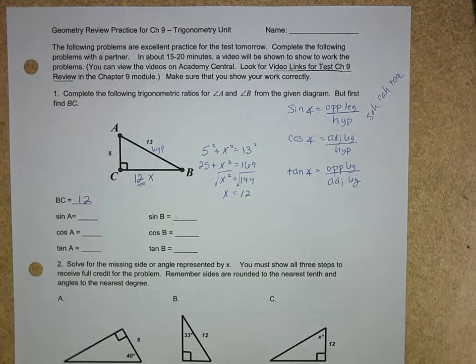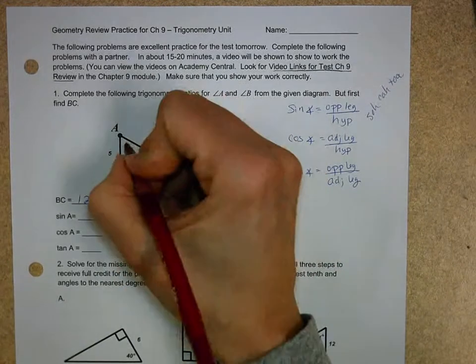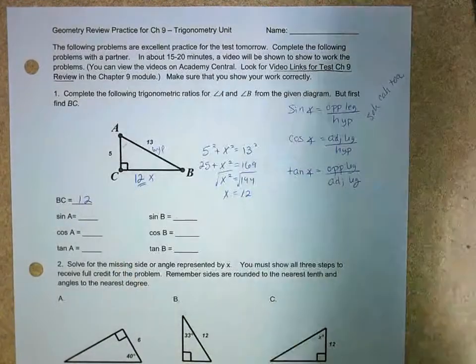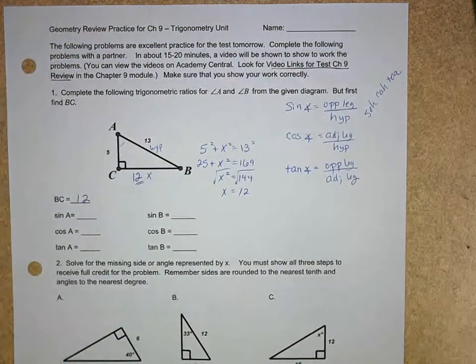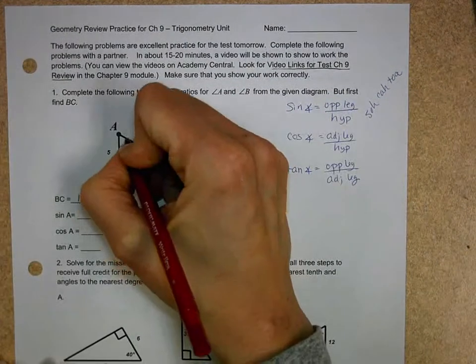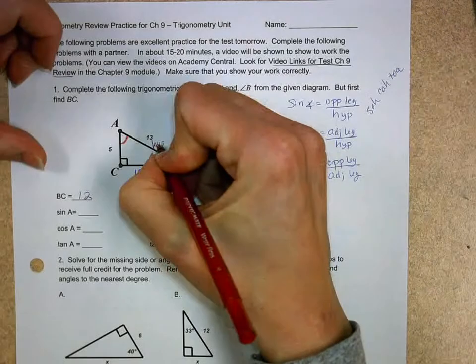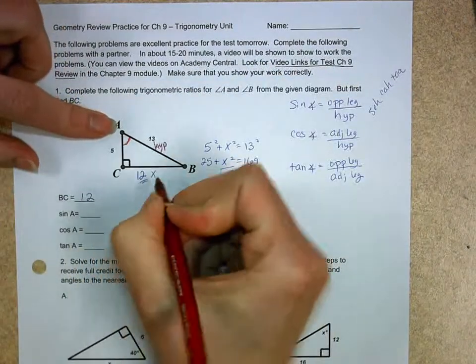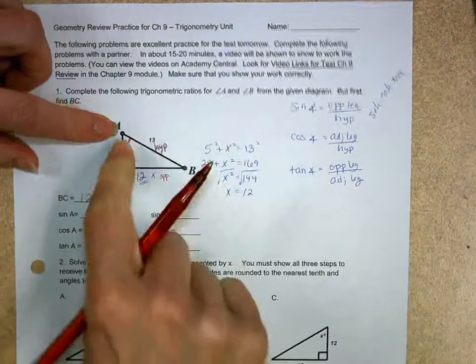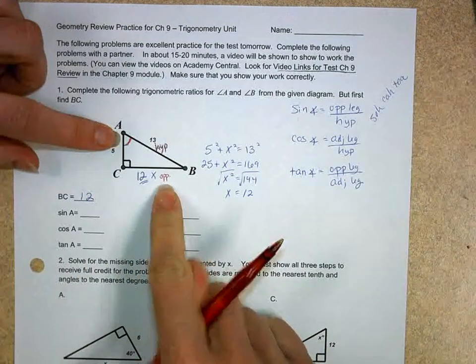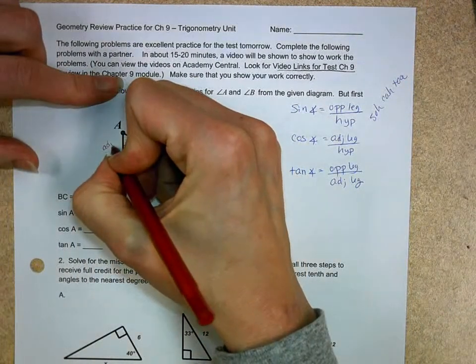For angle A, I'm going to use green. I just realized I grabbed the wrong green marker, so we're going to go red. We just quickly changed the color. So angle A is going to be in red. And remember, the key with these is knowing, for which acute angle, what side is what. Hypotenuse will always stay the hypotenuse, but my opposite and adjacent sides change. So for angle A, segment BC is my opposite, and segment AC is my adjacent.